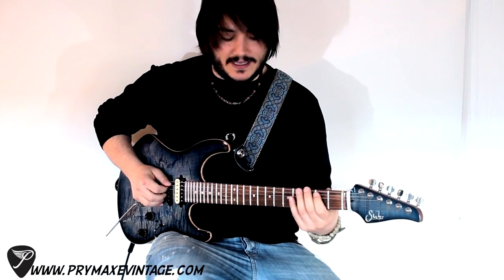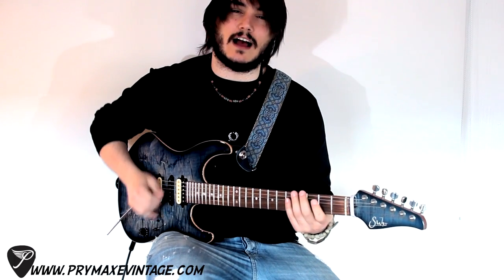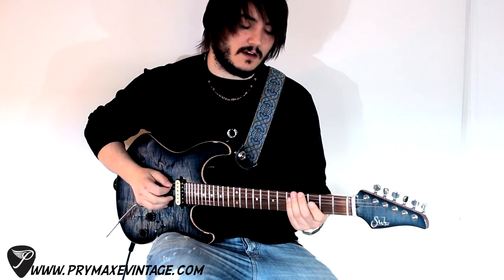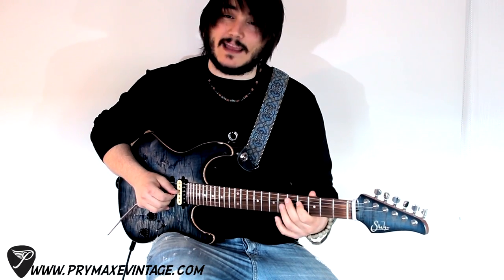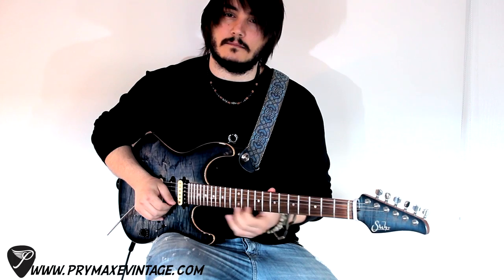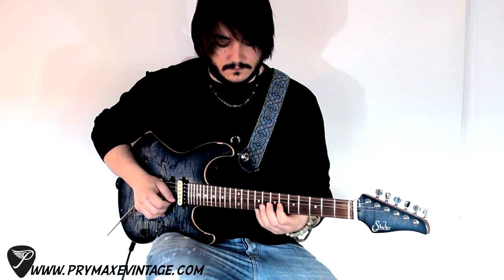And you can play with the pick here, or with the finger. It's gonna sound more like country maybe. So I prefer the pick. Definitely Steve does it with the pick. And I do the same here, again a 5th, again 5th, and again. So it's pretty much a sequence of 5ths. Now I go up.